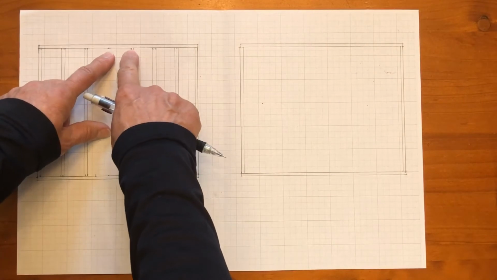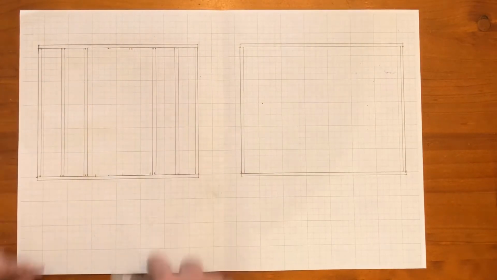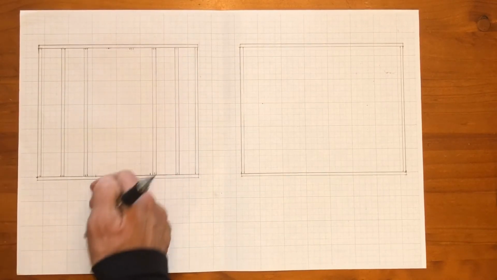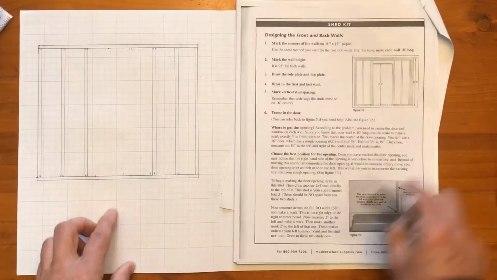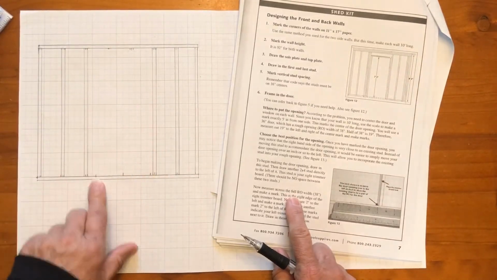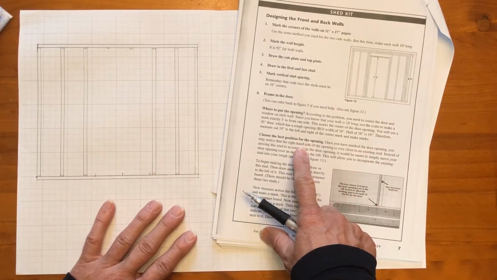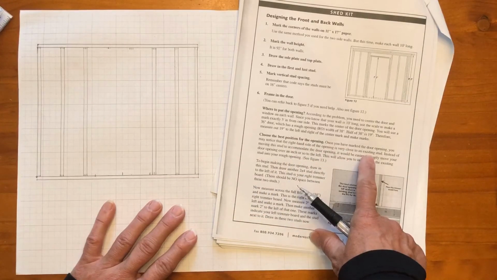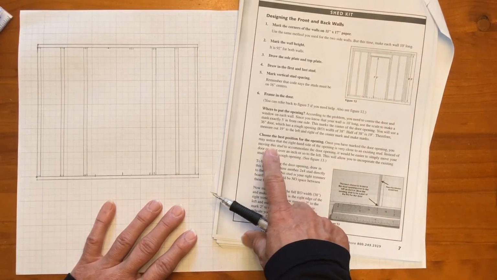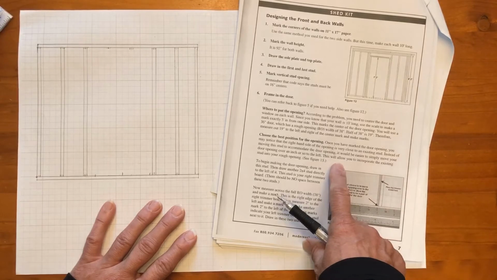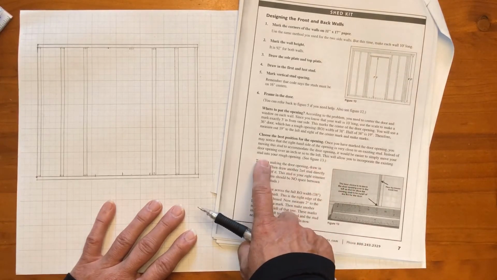So we still have these marks up here, and they're going to come in and tie into the header on the door. But these marks down here we're not going to use because our door is going to be in this area. So let's see what it tells us about how to take care of this space here. It says the door opening is going to be very close to an existing stud. Instead of moving the stud to accommodate the door opening, it would be easier to simply move your door opening over an inch or so to the left. This will allow you to incorporate the existing stud into your rough opening.